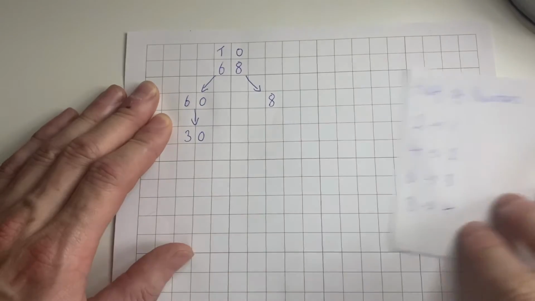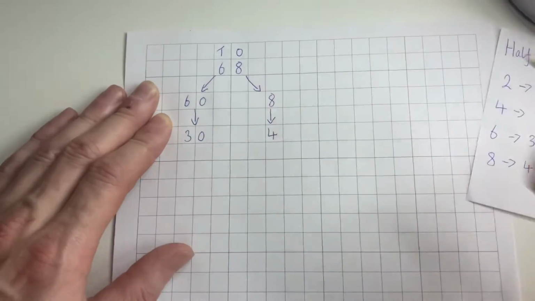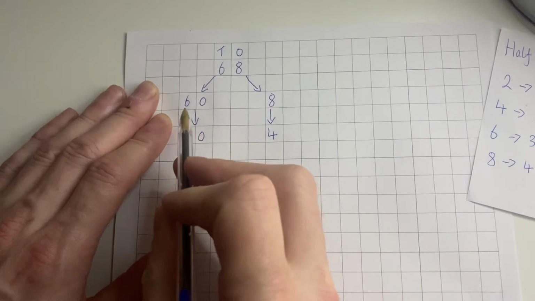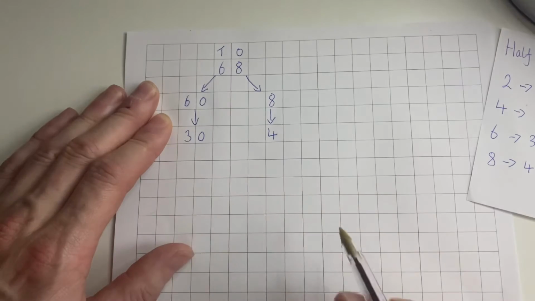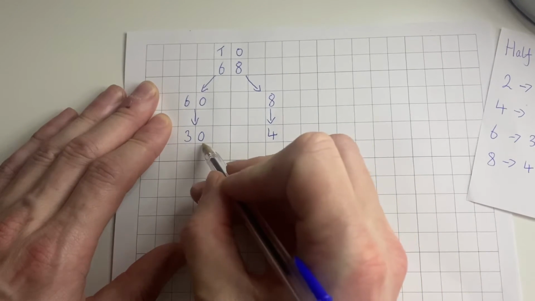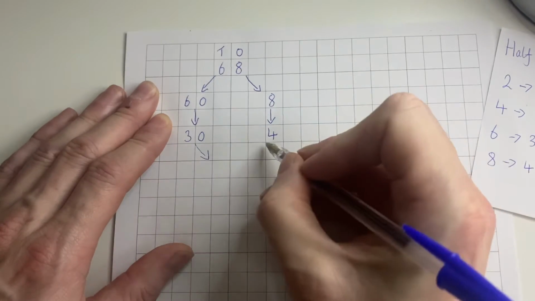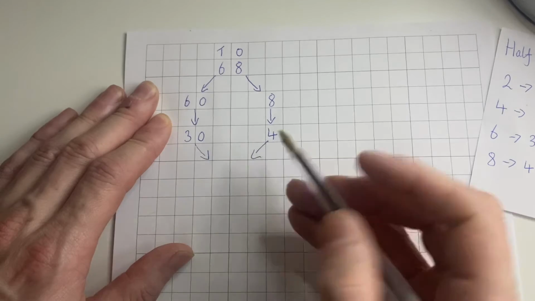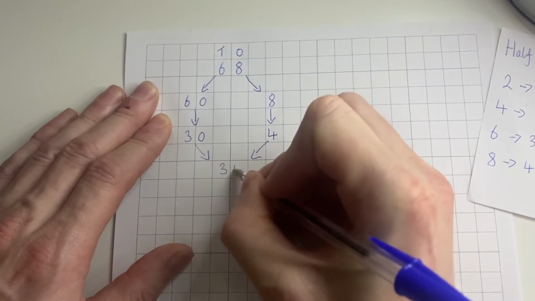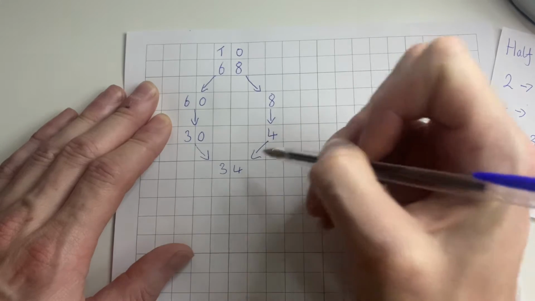Half of 8 is 4. Once we've worked out the half of the 60 and the 8, which we've now got 30 and 4, we're going to recombine these two numbers together. And what I mean by recombine is basically add them together. So we've got 30 plus 4, which is 34. So half of 68 is 34.